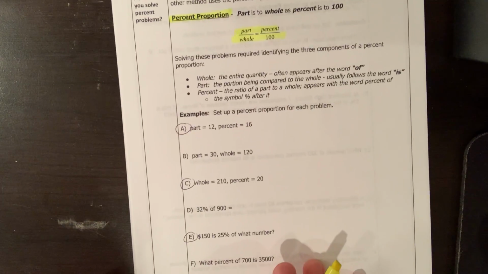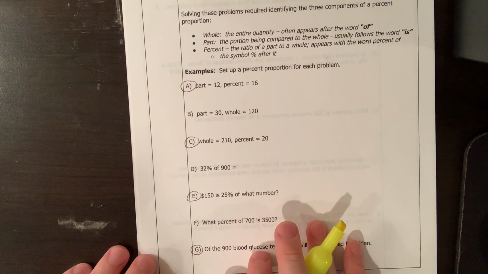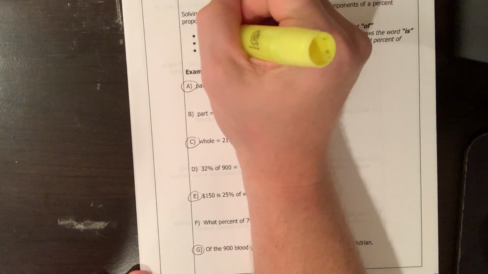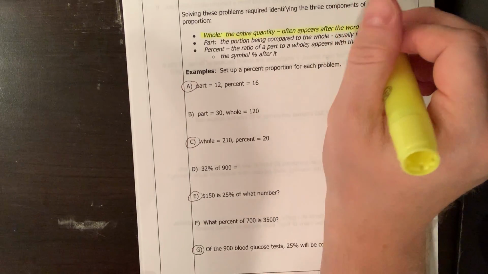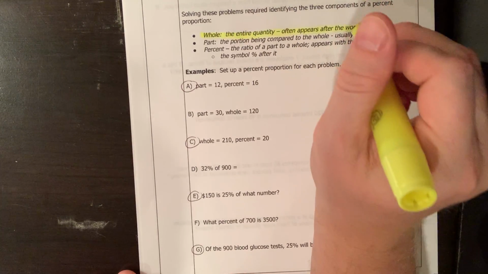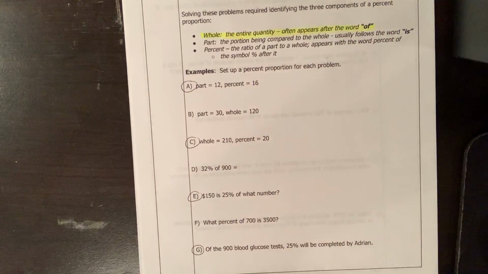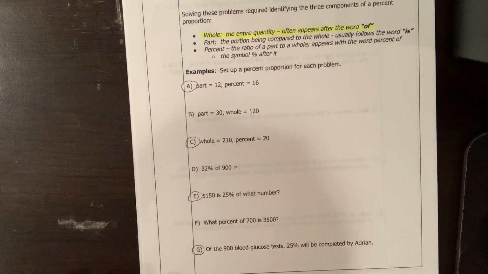Okay, so here is what exactly each part means. All right, the whole is the entire quantity, often appears after the word of. Okay, that's key, that's why it's in bold. Often appears after the word of, the entire number of something. So the whole is going to be a number.